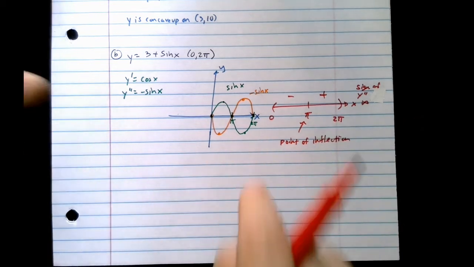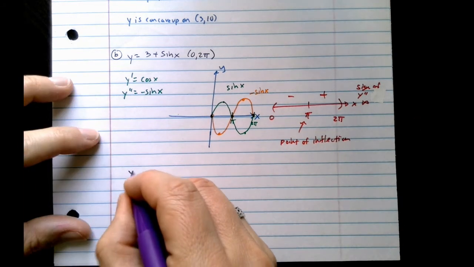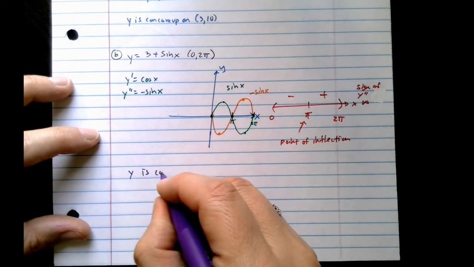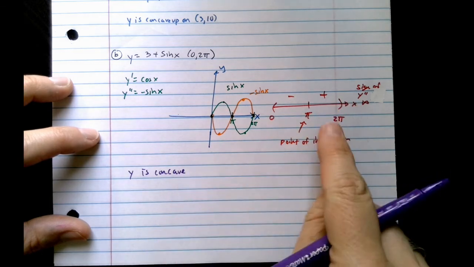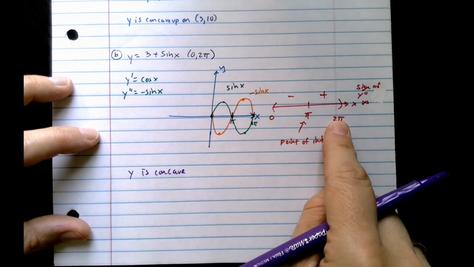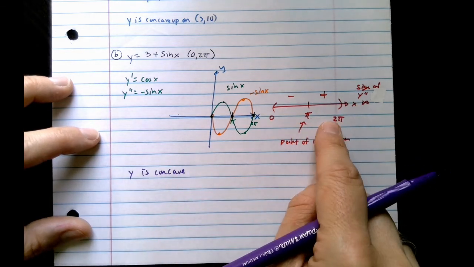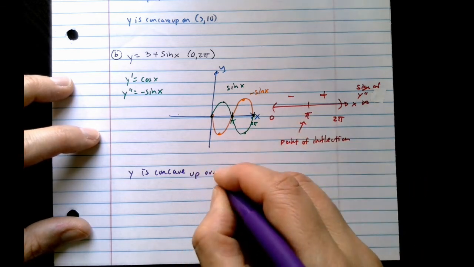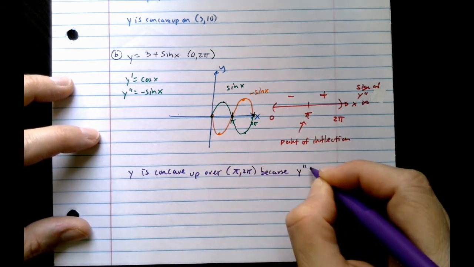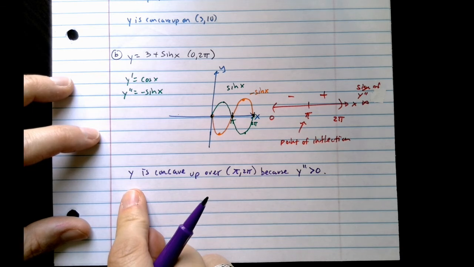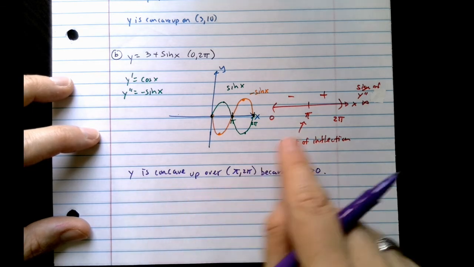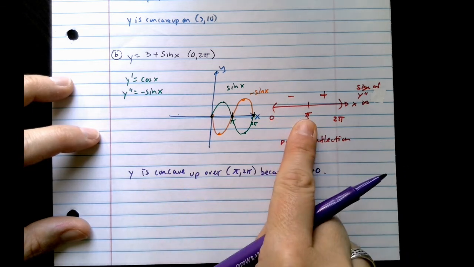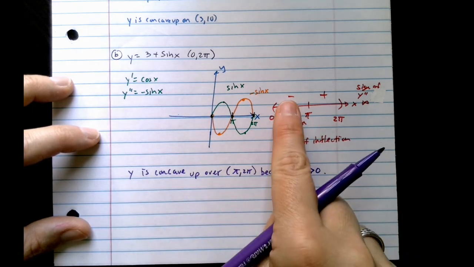So let's write out a statement. We're going to say the function y is concave up on the open interval from pi to 2 pi, because the second derivative is positive. Now, y is concave down over the open interval from 0 to pi because the second derivative is negative.